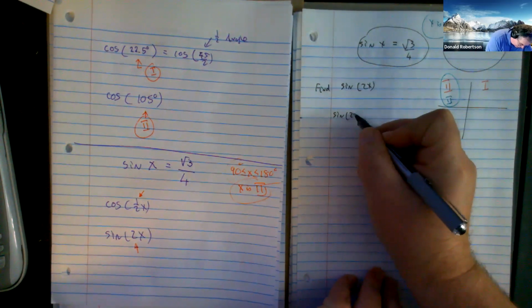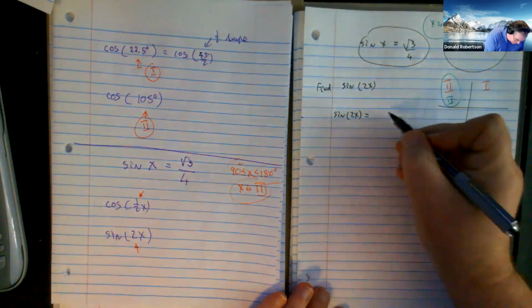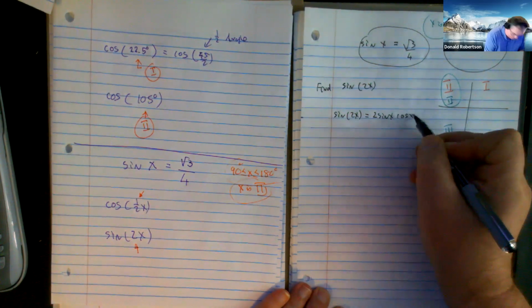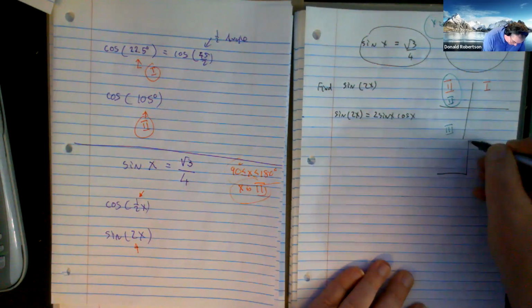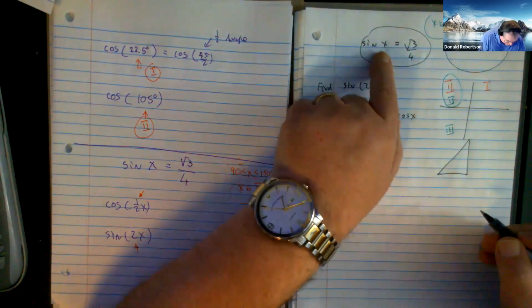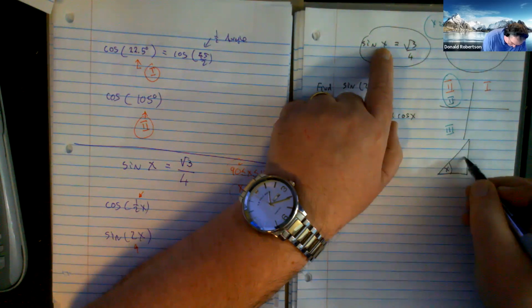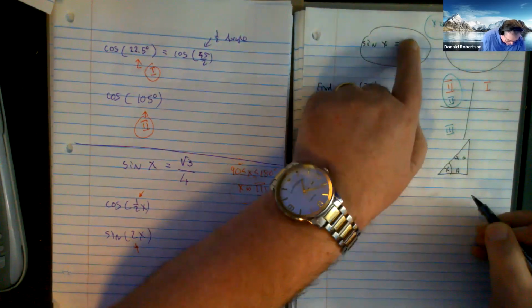Since I am interested in finding the sine of 2x, I would rewrite it as 2 sine x cosine x. I would build a little baby right angle triangle, and I'd use this fella. The angle x, right? This is opposite, this is adjacent, this is hypotenuse.